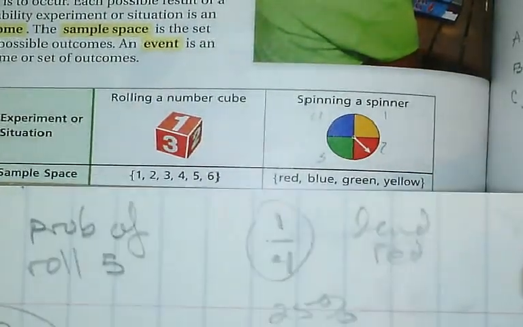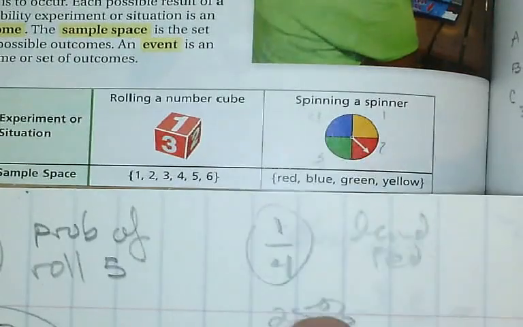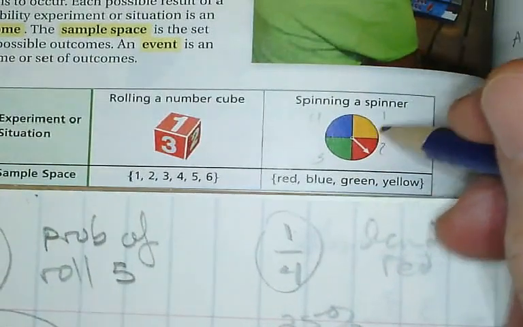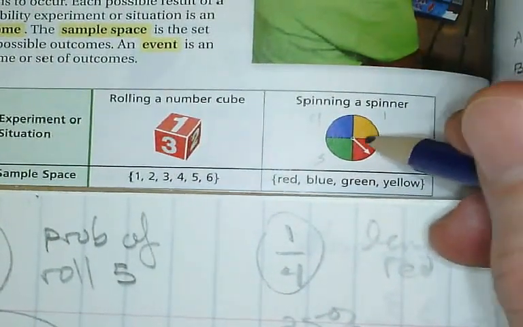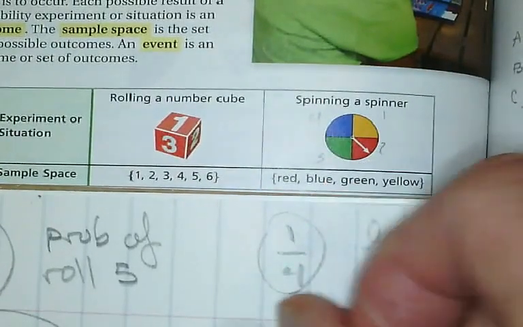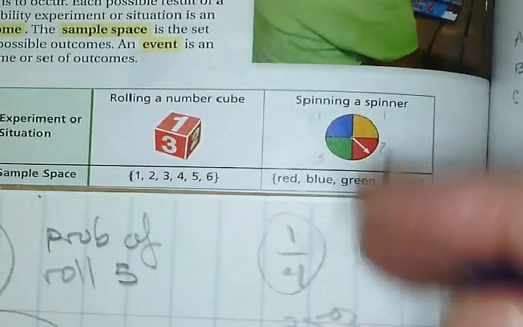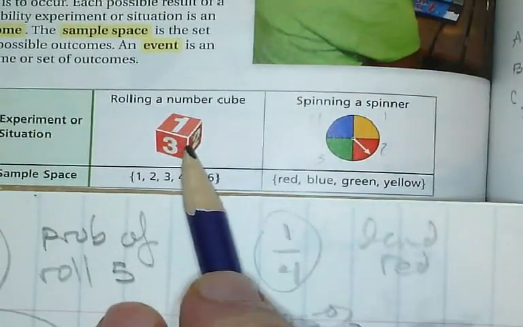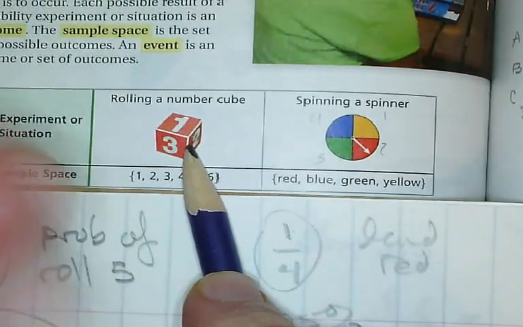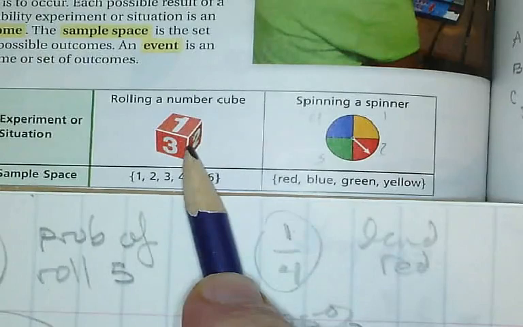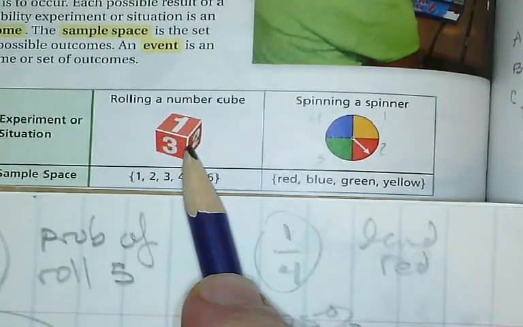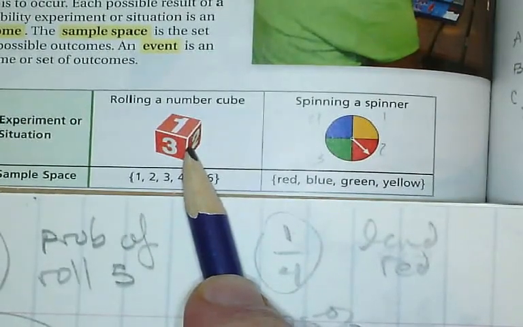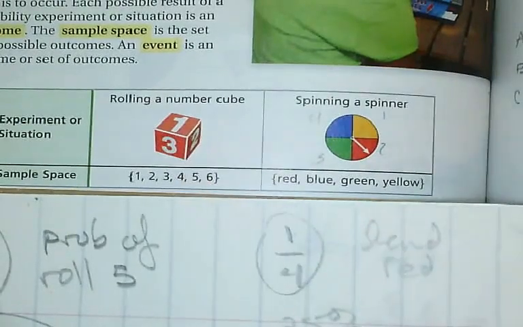And on this one, what's the probability that it lands green? Well, 1 chance out of 4. That's assuming that all the little pieces are the same size, and that the spinner spins evenly. It's not rough on one side and smooth on the other. The die, we expect not to be heavy on one side, all the sides the same weight, so whenever you roll it, it has an equal chance. If one side was heavier, it would more often land on the heavy side, and you don't want that.